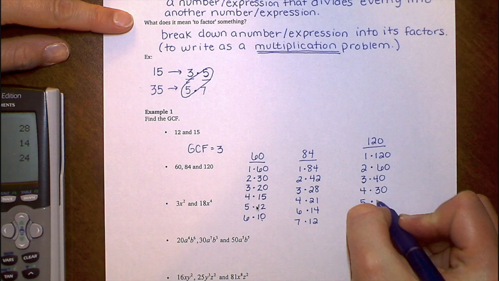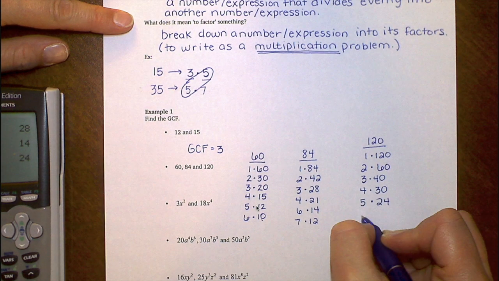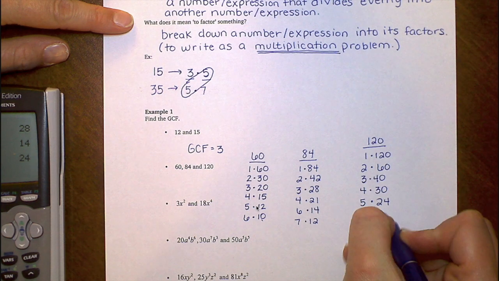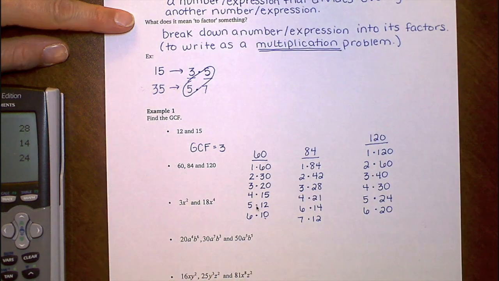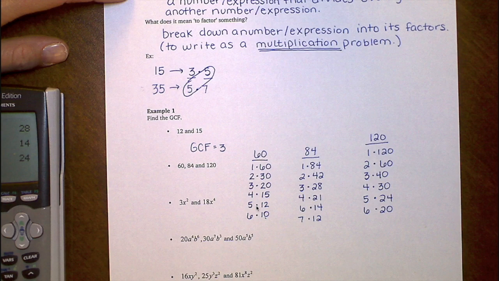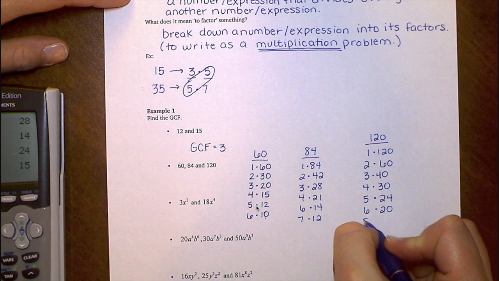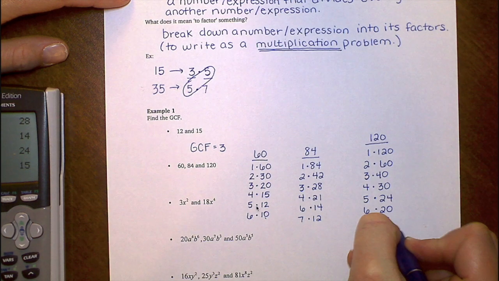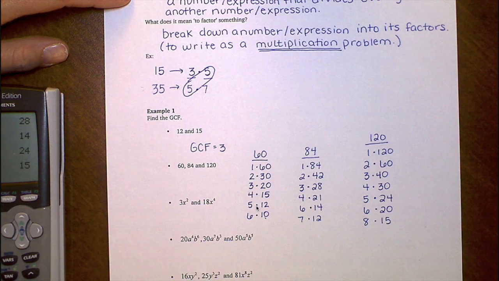Yep, 5 times 24. 6 times 20. Fairly certain 7 does not work, but 8 might. Yep, 8 and 15. I'm not sure about 9. I don't think so. Nope.